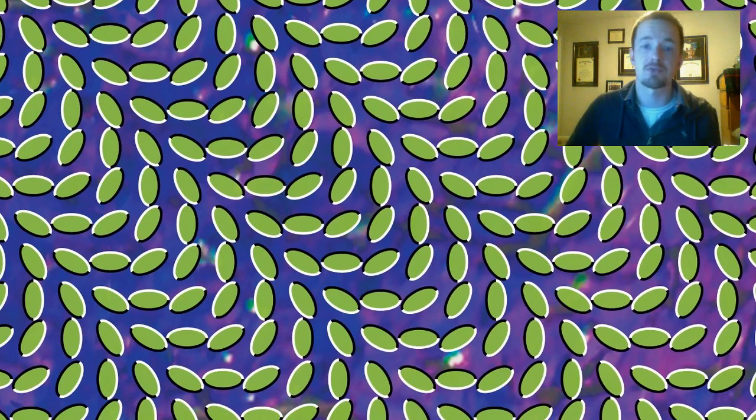You've probably seen it on the internet. It was Animal Collective's album artwork for Merriweather Post Pavilion, for all the hipsters out there. We'll talk about why this works in Chapter 8 when we talk about motion perception. It's not actually moving, but we perceive it to be moving.